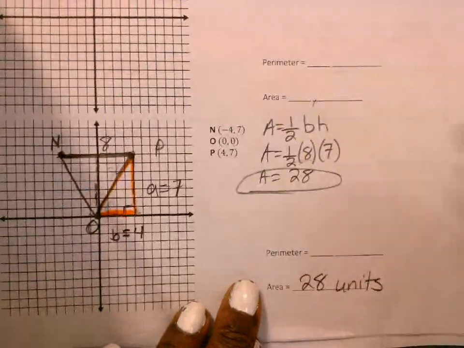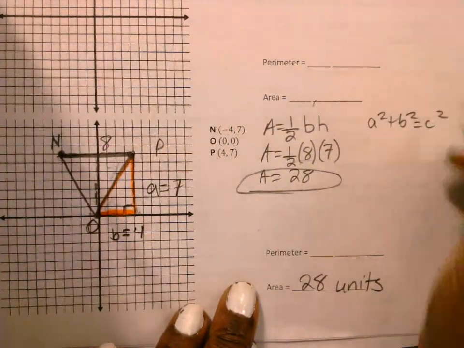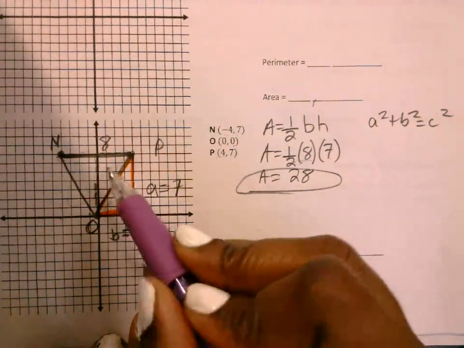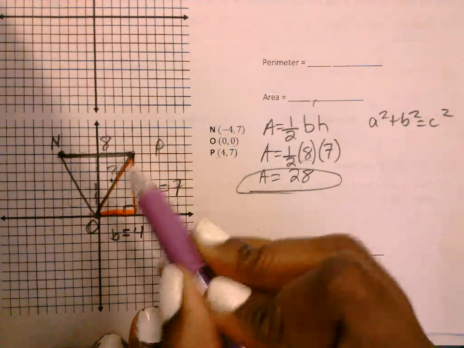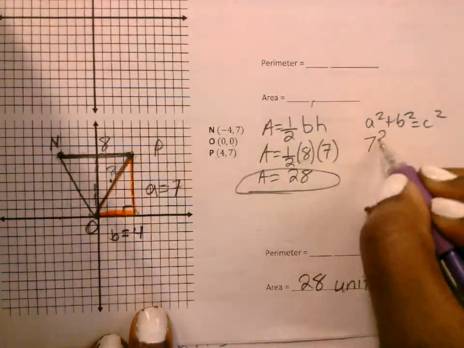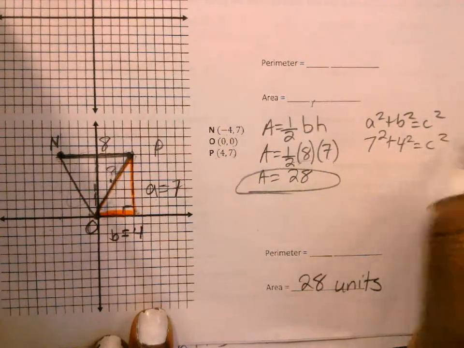All right. So now, Abdul, you okay? Yeah. So now you're going to use Pythagoras' theorem, a squared plus b squared equals c squared, to find this length right here so you can add all the sides together. So we're looking for this. So A is 7. So we got 7 squared plus 4 squared equals c squared.